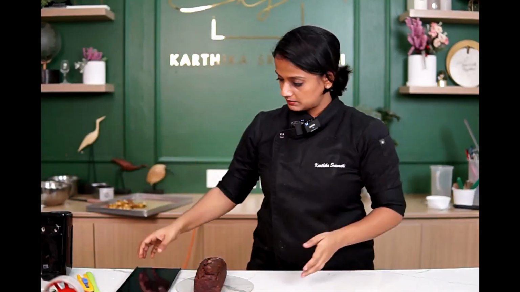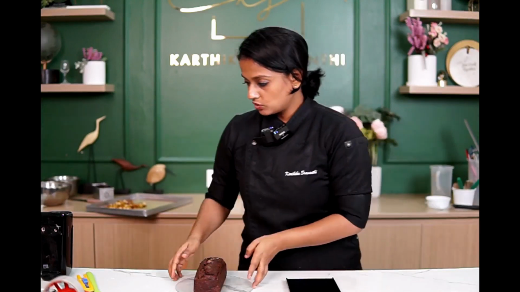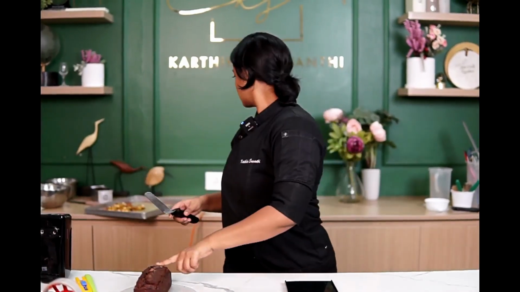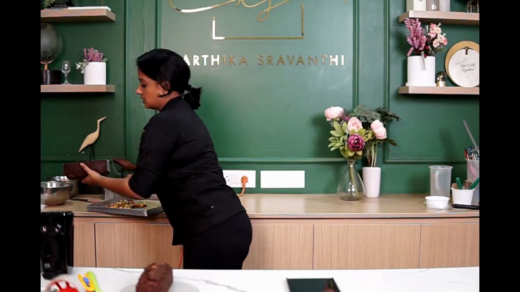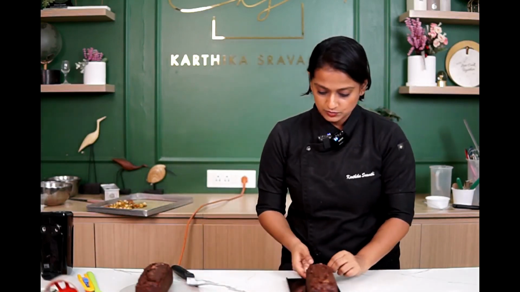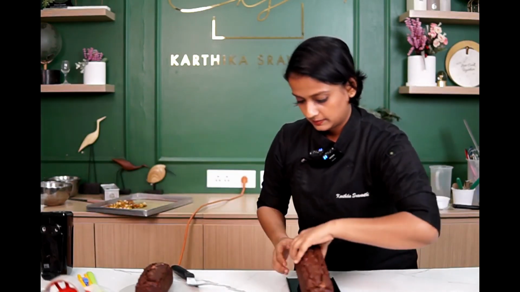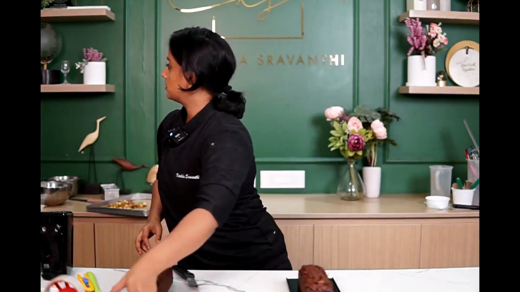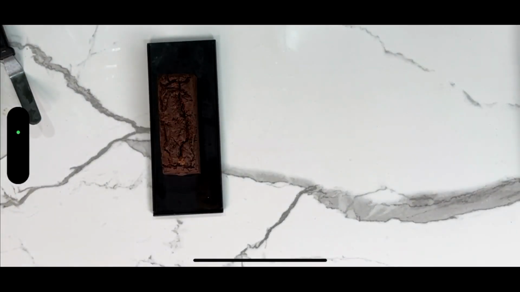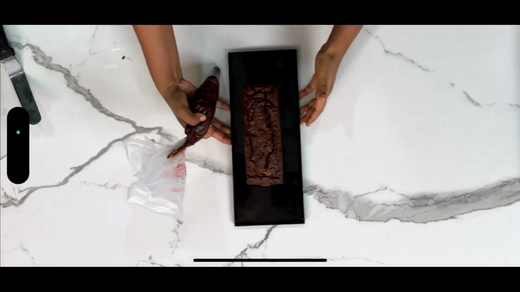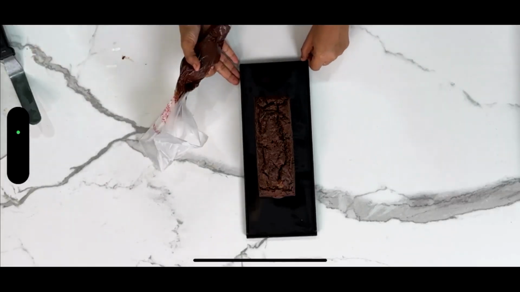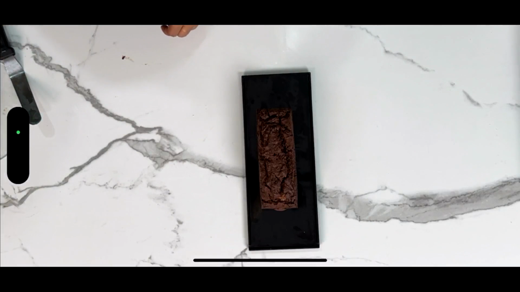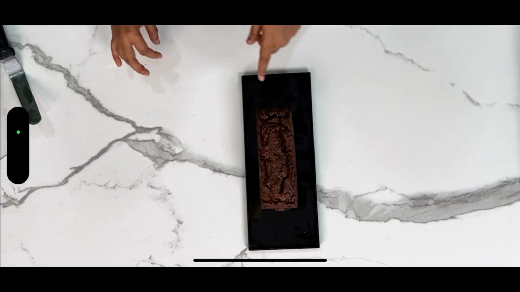Okay, am I on the camera? Okay, so I'm going to finish the chocolate loaf. I'll use the freshly baked one. So I'm going to remove the parchment paper. Okay, so I'm going to just pipe the ganache on top. White base. Why? The chocolate cake is not seen, is it?